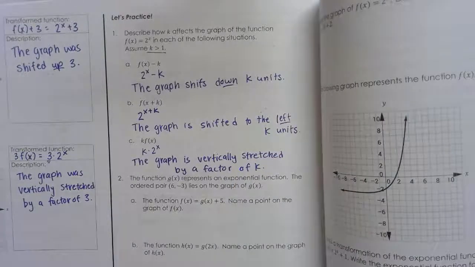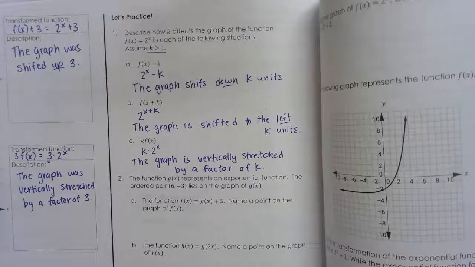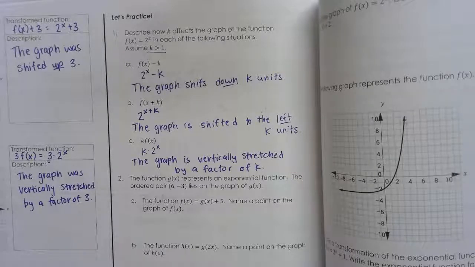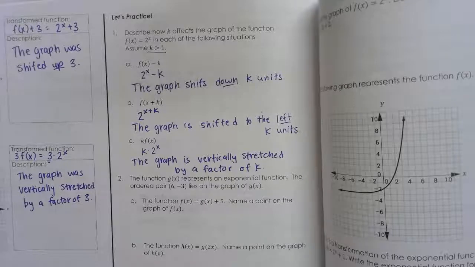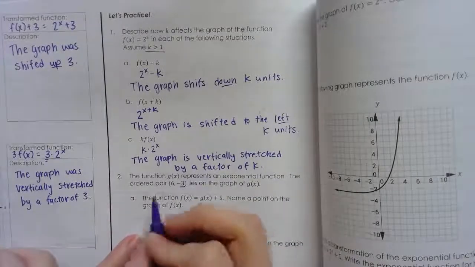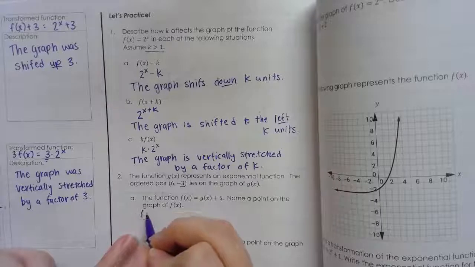The function g of x represents an exponential function. The ordered pair 6, negative 3 lies on the graph of g of x. The function f of x equals g of x plus 5. Name a point on the graph of f of x. So this g of x plus 5 means that I'm adding 5 to the y values, or the g of x values. So that would mean that I take the negative 3 right here. I'm starting with 6, negative 3.